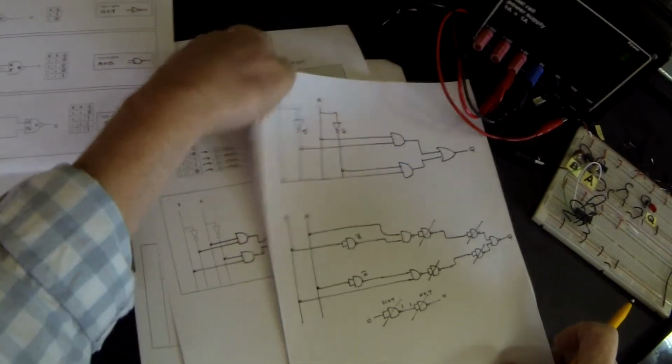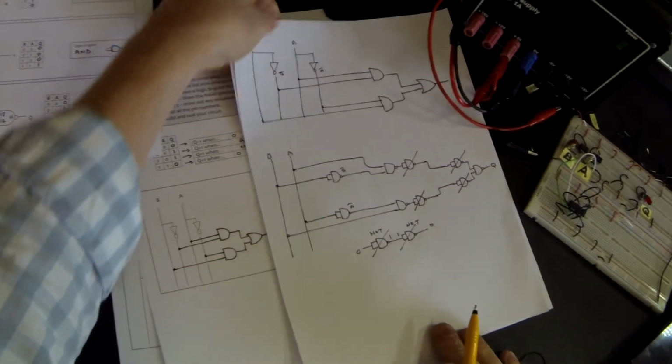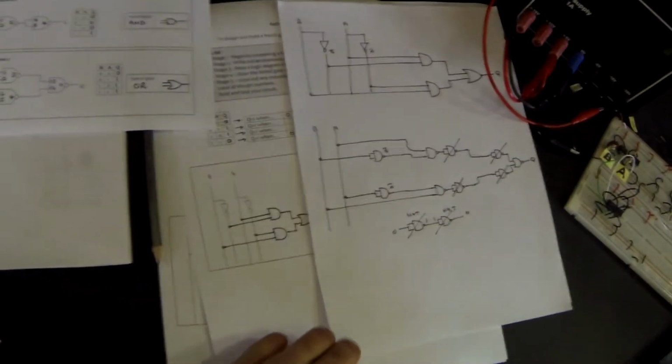So what I can now do is I can cross out those and redraw my circuit.